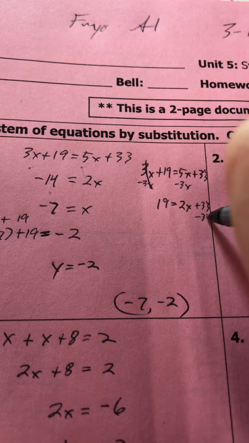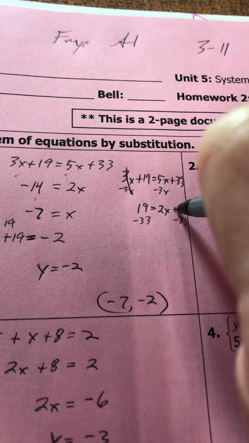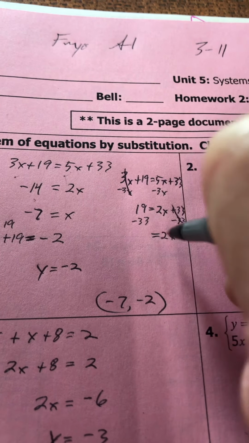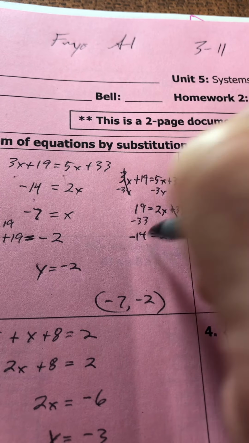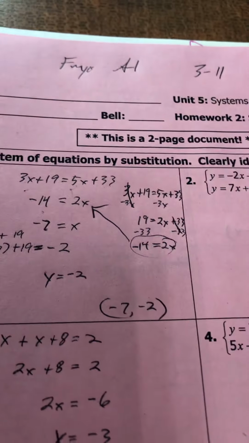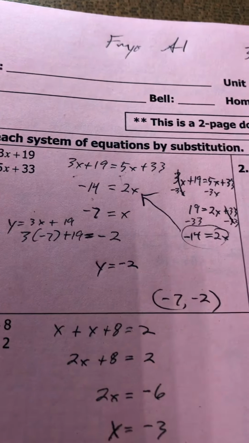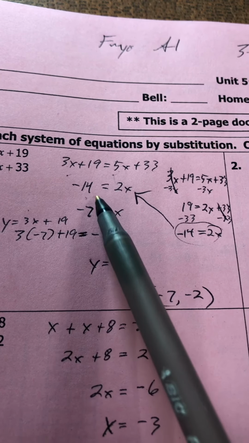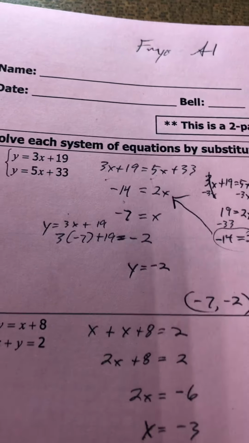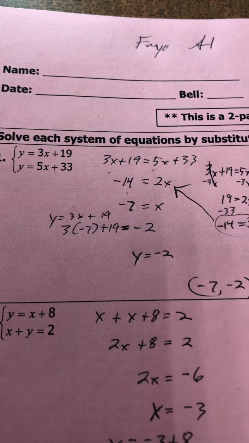I subtracted 33, and these cancel out, so I get 2x equals negative 14, okay? That's how I got that there. Those are the steps that I'm taking. Just because of space, I'm doing two steps at once. I'm not going to show you each one, I just want you to know that that's what's happening.